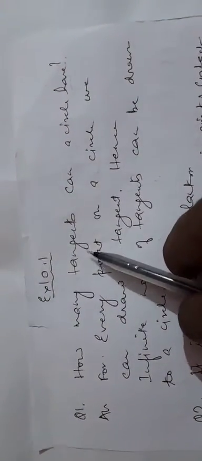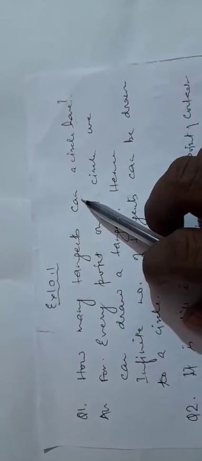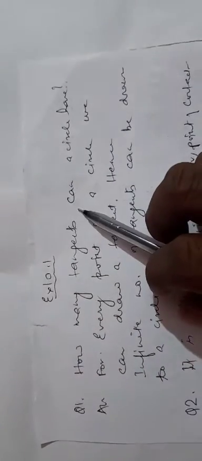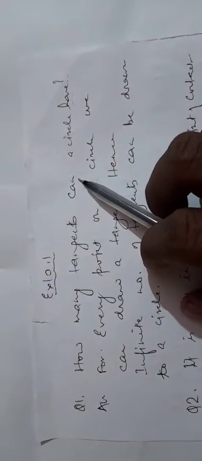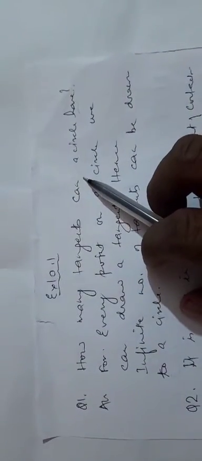The first question was: how many tangents can a circle have? As I have discussed earlier, if we have to draw tangents on a given circle from a given point, then we can draw only one tangent. But here the question is how many tangents can a circle have? It means the number of tangents which can be drawn on a circle.